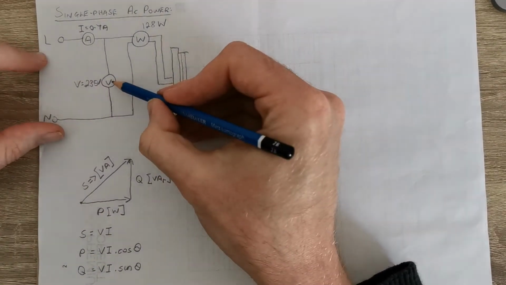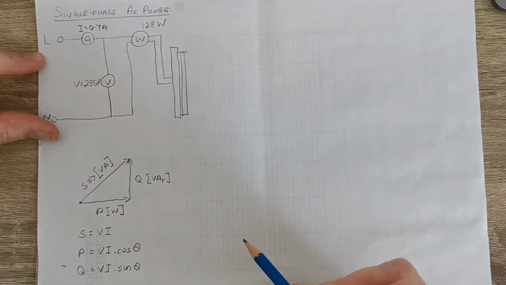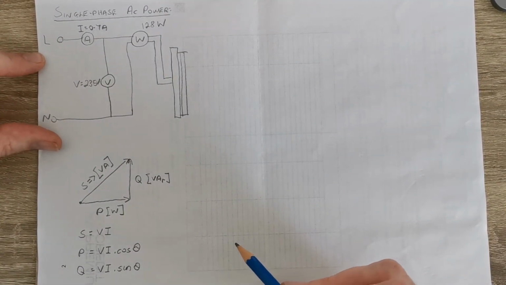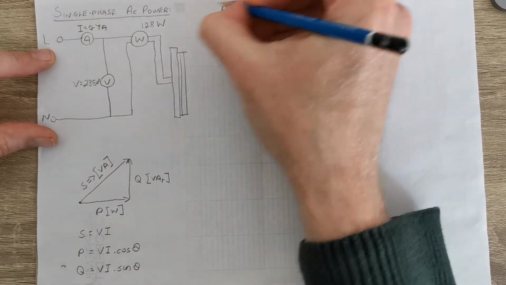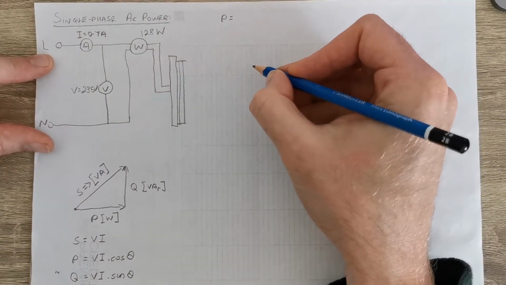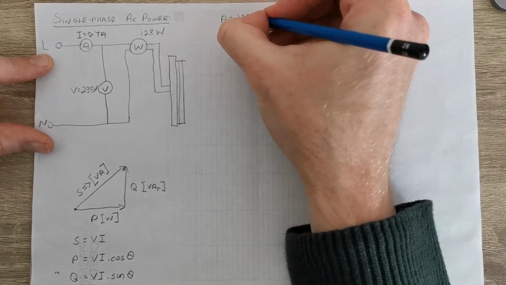So how are we going to use these 3 measurements to work out our power factor? Well, we have P. The wattmeter gives us P, our real power. It's 128 watts.